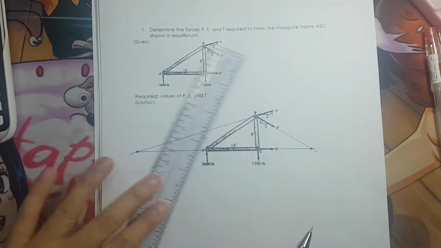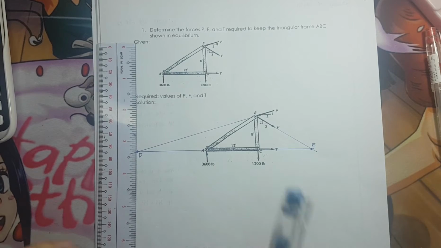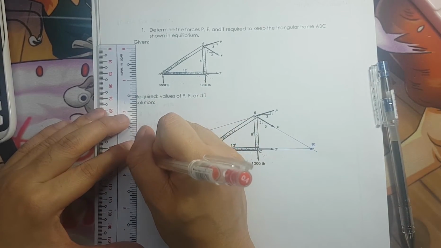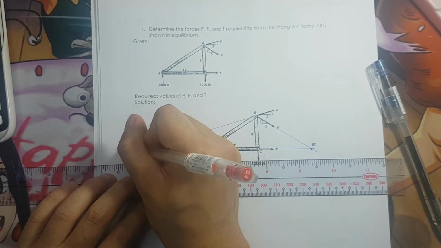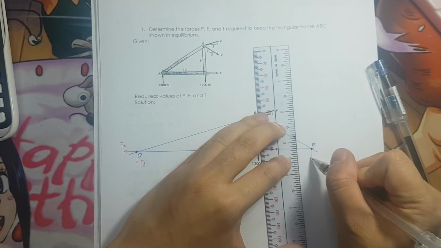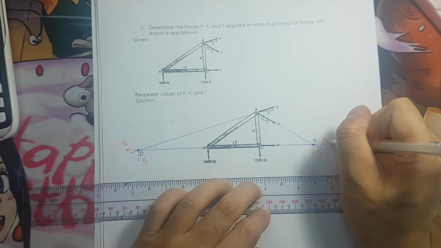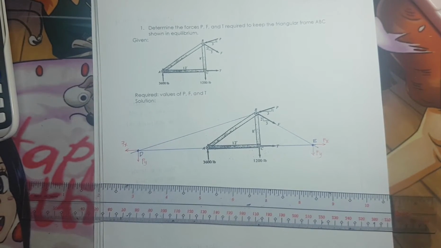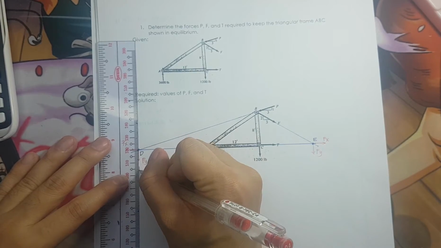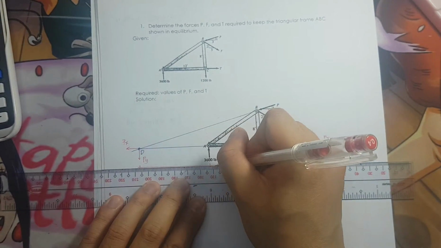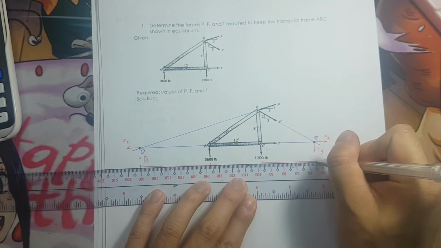By principle of transmissibility, let's say that this is point D and this is point E. By principle of transmissibility, I can say that this would be my P of Y and this would be my P of X. Likewise, this would be my F of Y and this here would be my F of X. But before we proceed any further, let us first solve the distance. What would be the distance from this point to this point? And what would also be the distance from this point up to this point?